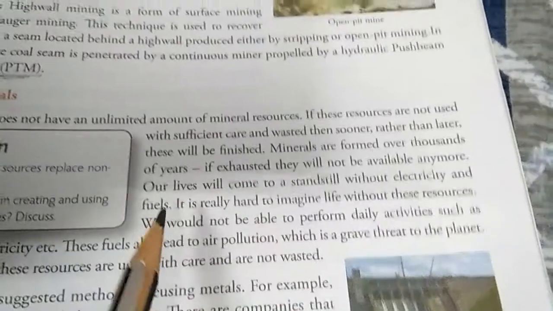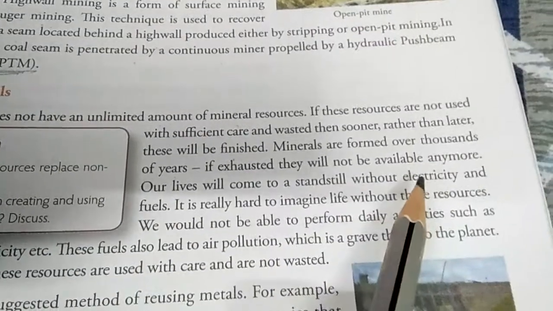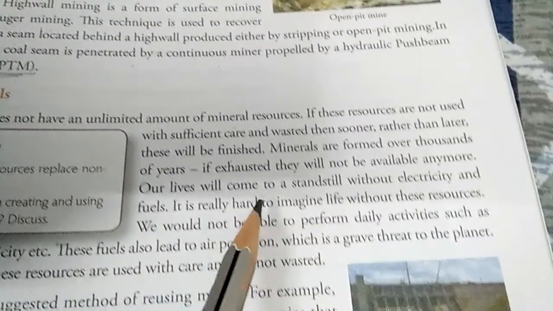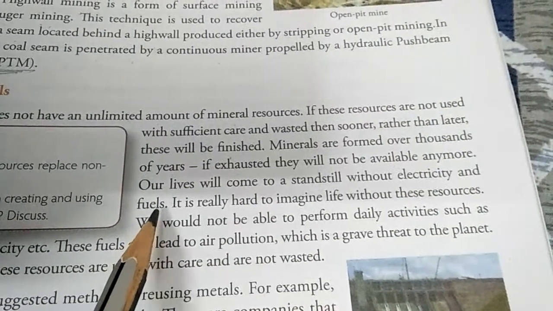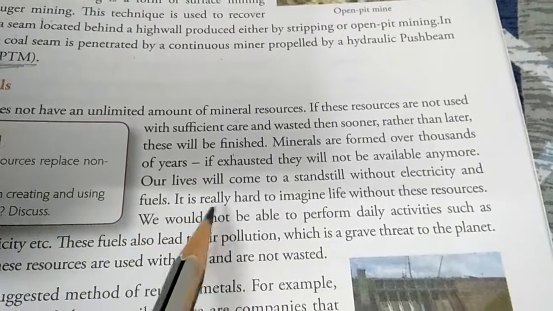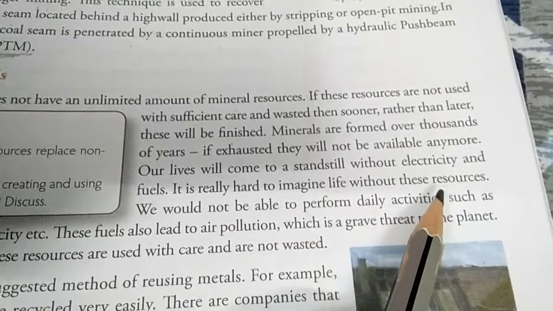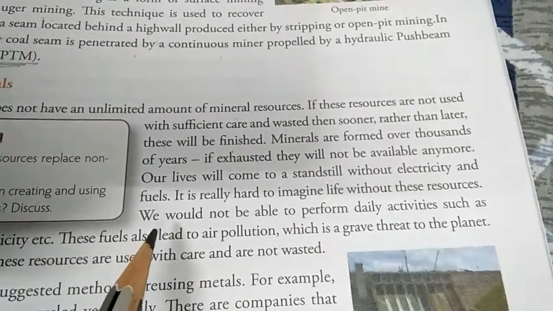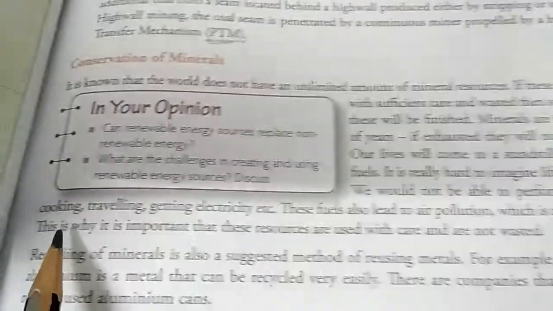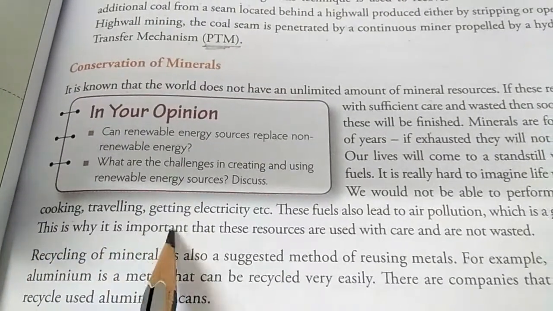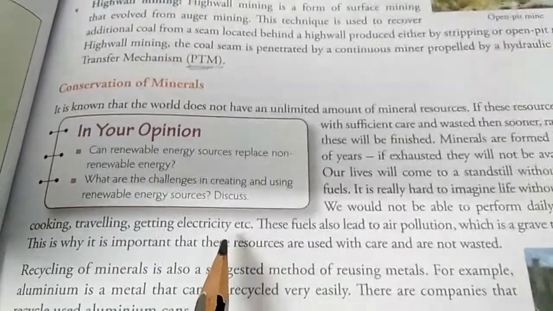Today, in our fields, in our homes, in our everyday activity, we are dependent on electricity. Our life will come to a standstill without electricity and fuels like petroleum and diesel. We would not be able to perform our daily activities such as cooking, traveling, getting electricity, because all these things are dependent on minerals.